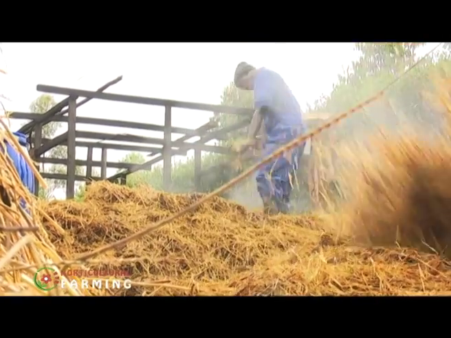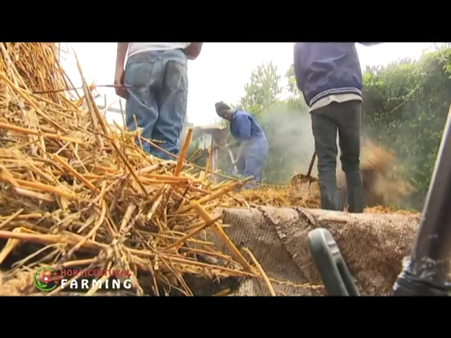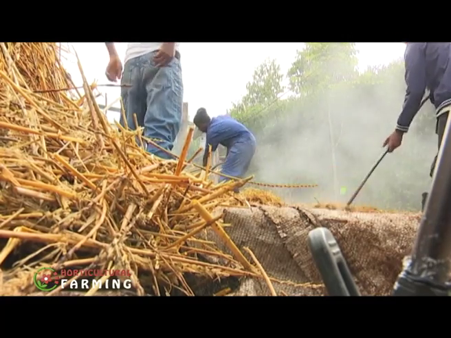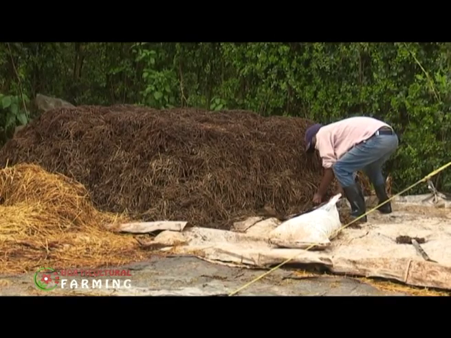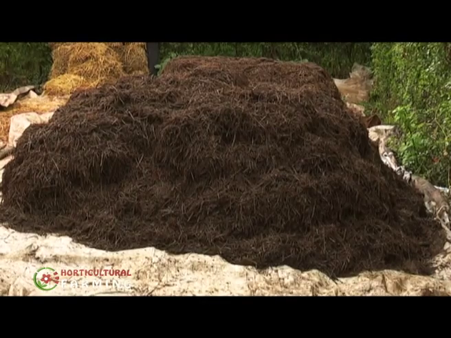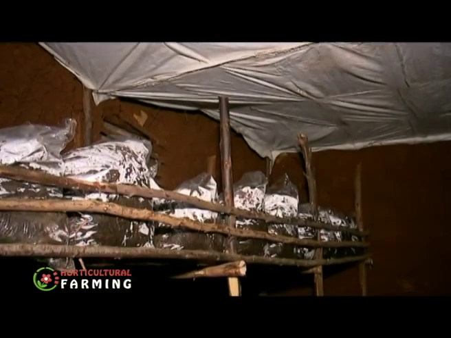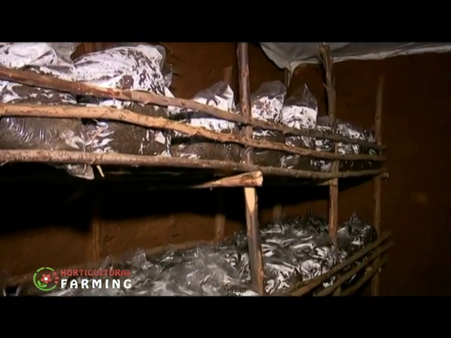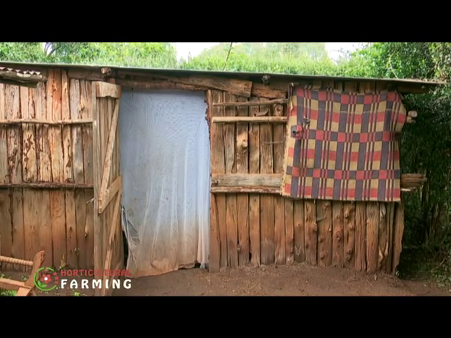Welcome back. Before getting into mushroom production, there are several conditions that a farmer should factor in. Some of these conditions are temperature, humidity, light, fruiting body, and ventilation.